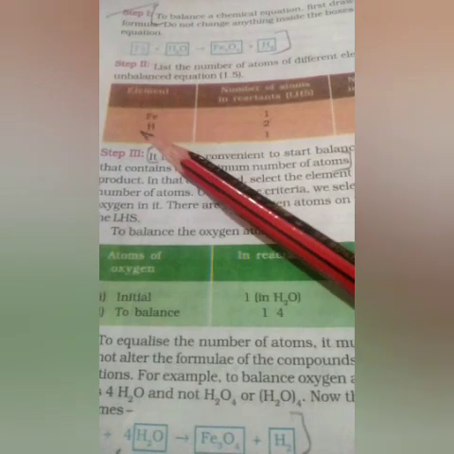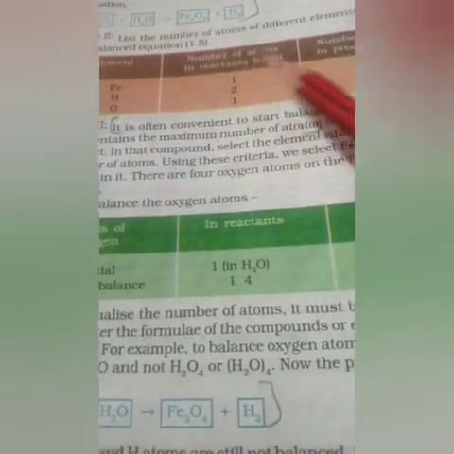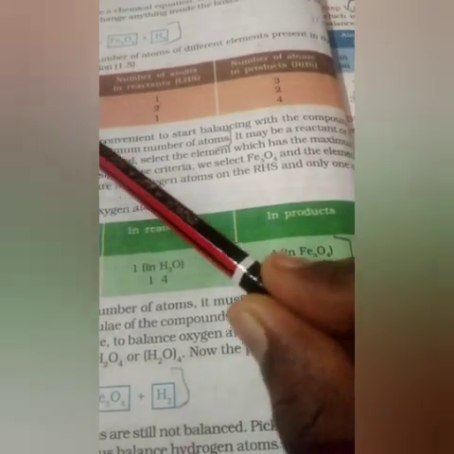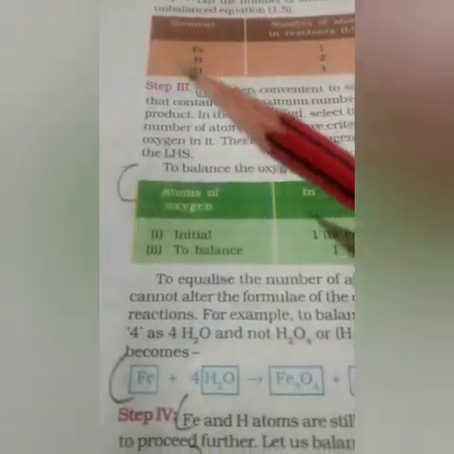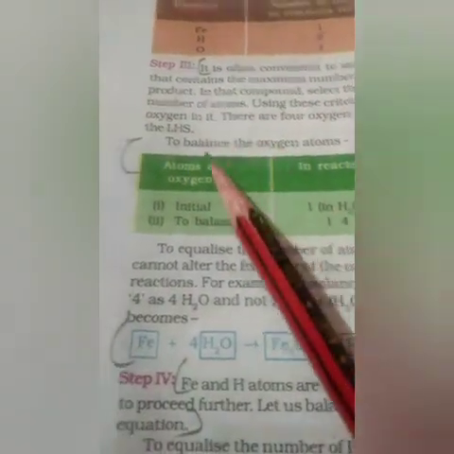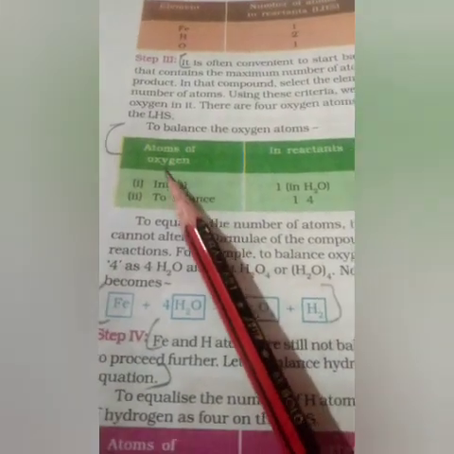See in the above reaction, Fe has more atoms and oxygen also has more atoms, that is 4 in oxygen and 3 in iron. Now we are going to take oxygen in step 3.